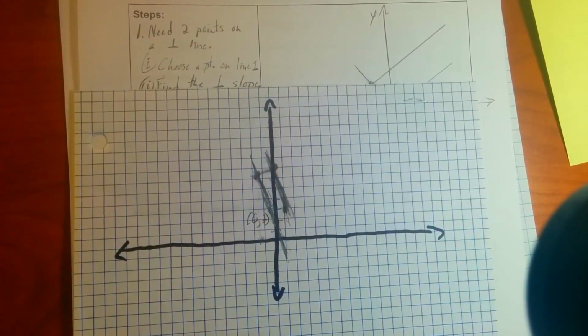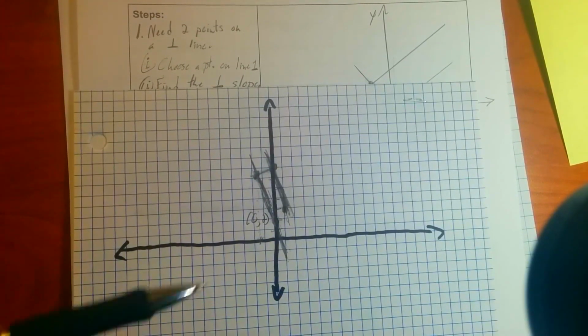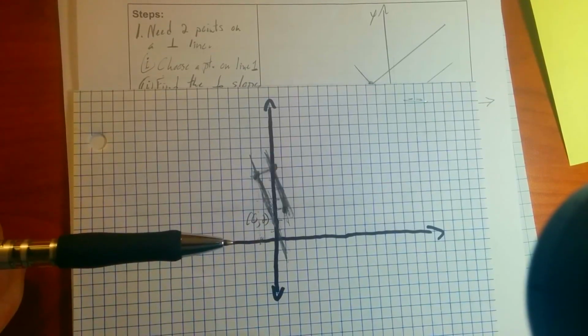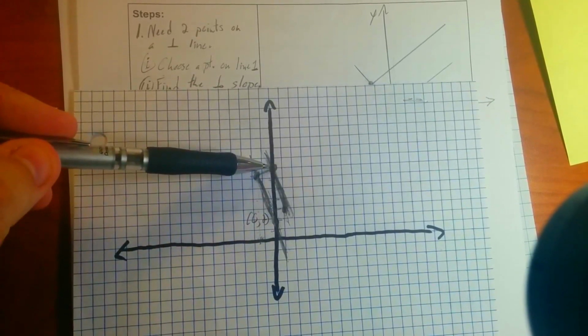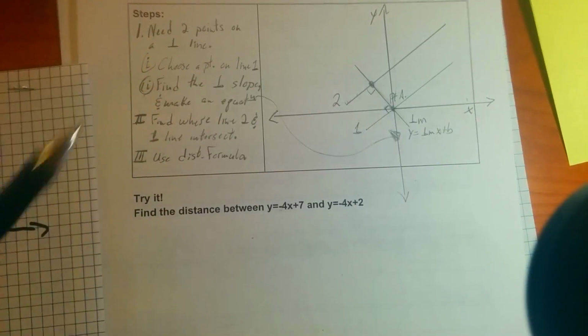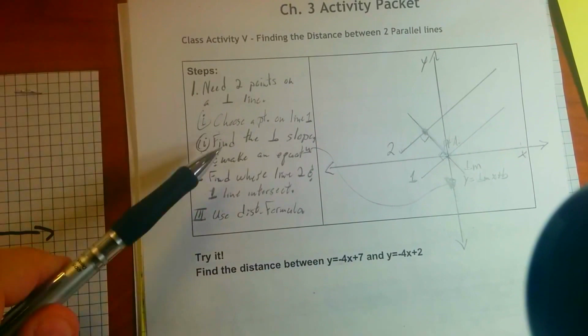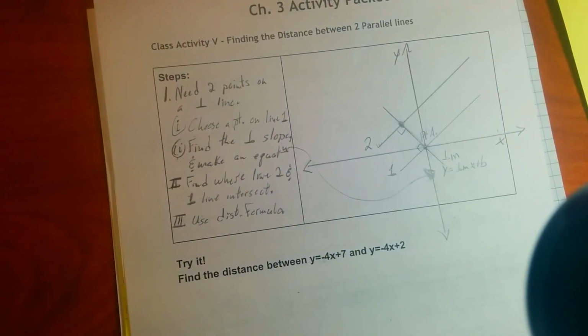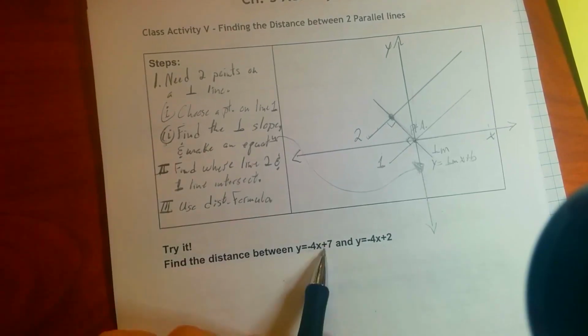So first thing we need is to collect one of the points. I find that the easiest thing to do is to choose one of the y-intercepts. It makes life a lot easier for us. So I'm going to choose this y-intercept. This is on y equals negative 4x plus 7. So that's my first step, and I'll be referring back to this repeatedly. So let's choose a point on that line. It's going to be (0, 7).